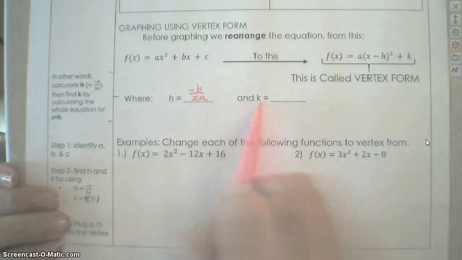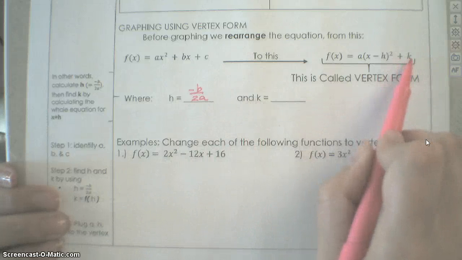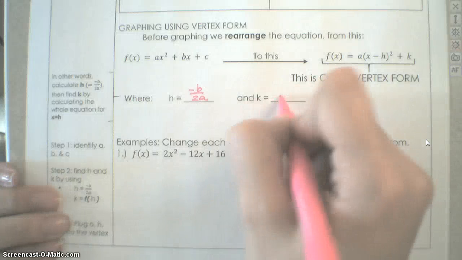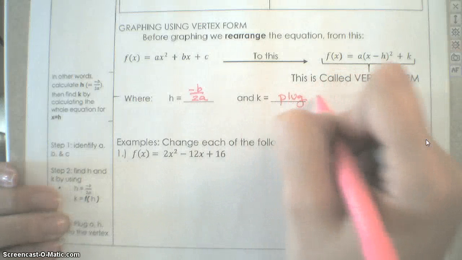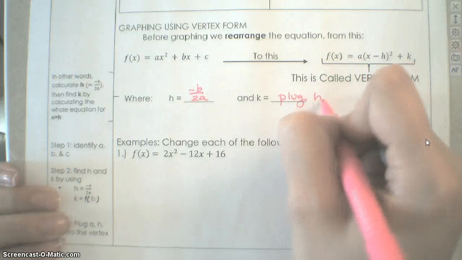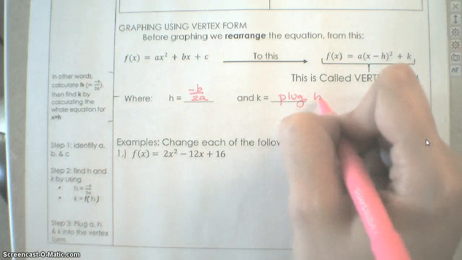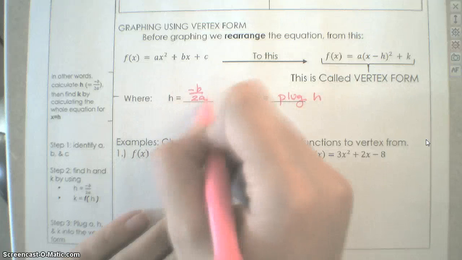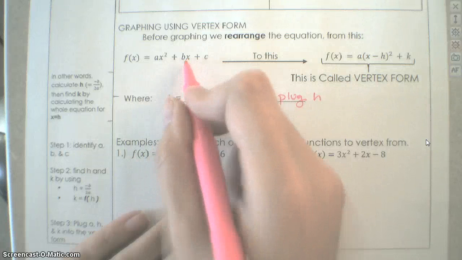And then in order to find the k, the number behind, we actually plug h in for x. So plug this value into the function.